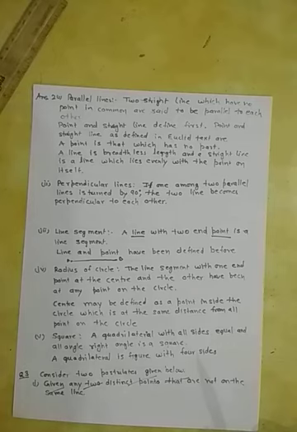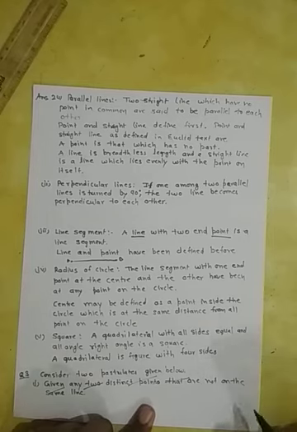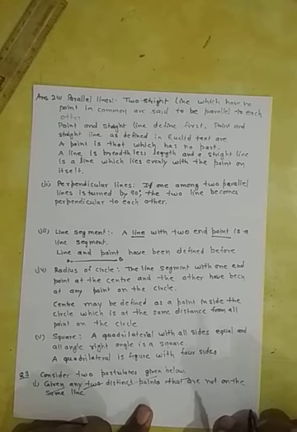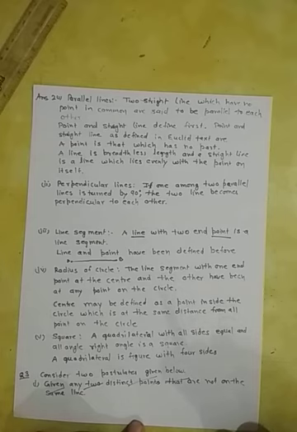Equilateral means all sides equal, and all angles are right angles.